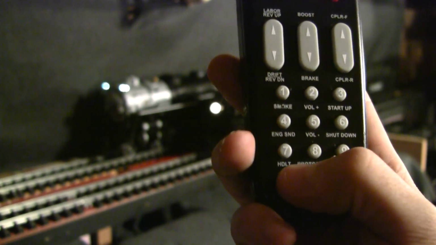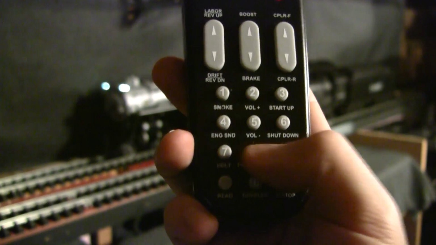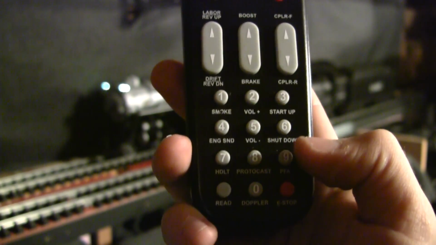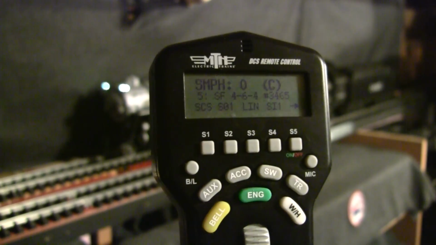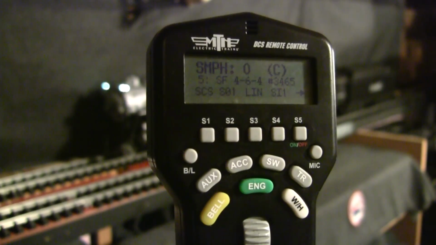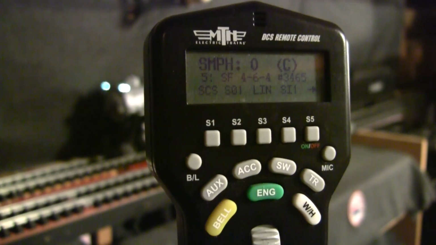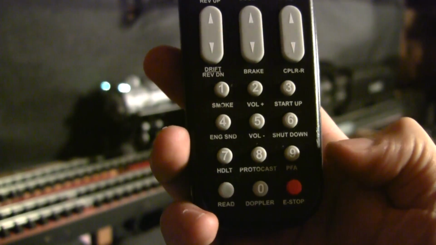Alright, number 7 is the headlight. That allows you to turn the headlight on and off. Protocast, that we talked about earlier. This allows you to, when you depress this protocast, you'll see that there's a C displayed on the upper right side of the remote. This is now listening through the protocast port on the TIU for any sound or music or whatever. If we had an MP3 player hooked up to it, you'd be hearing music playing. Press it again to turn it off.